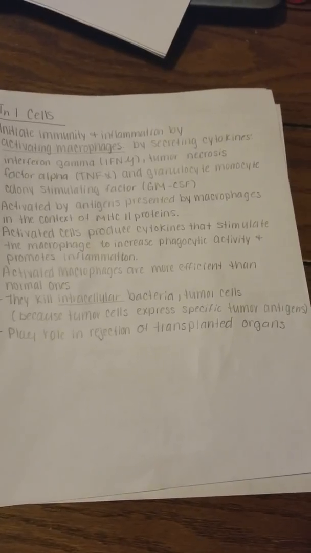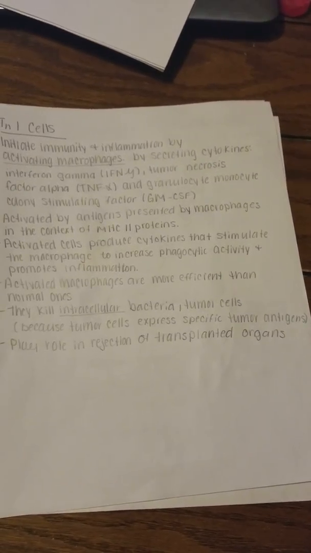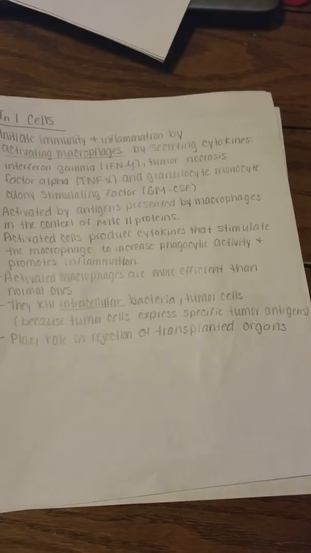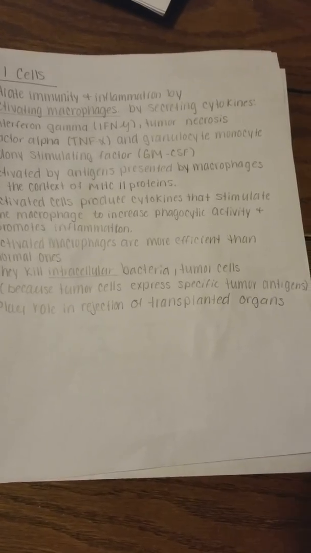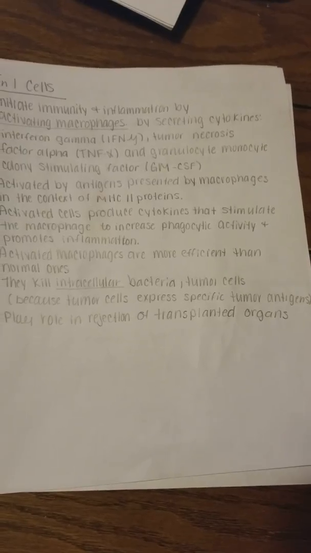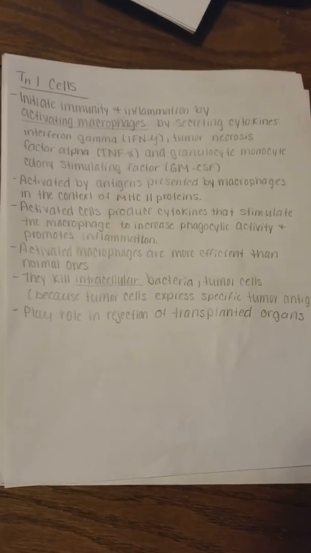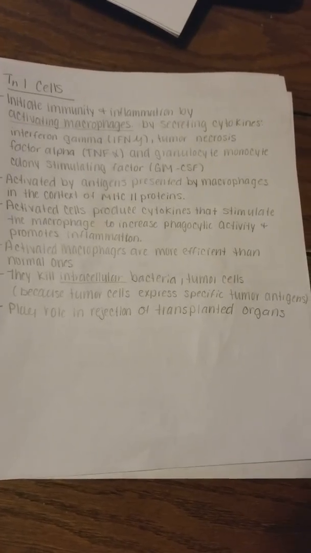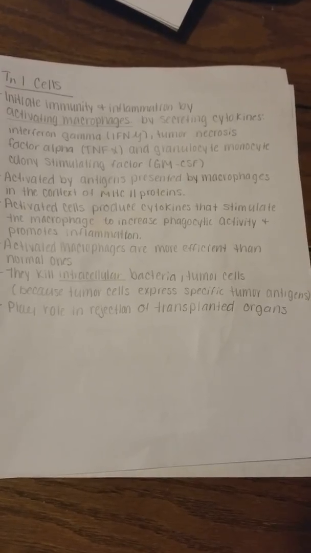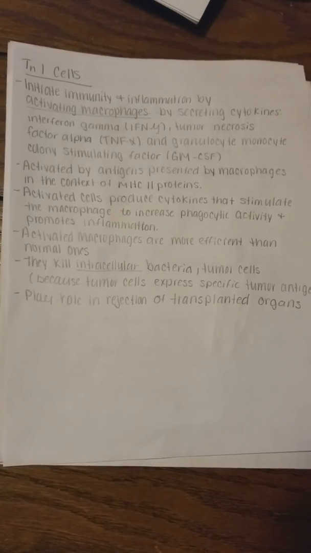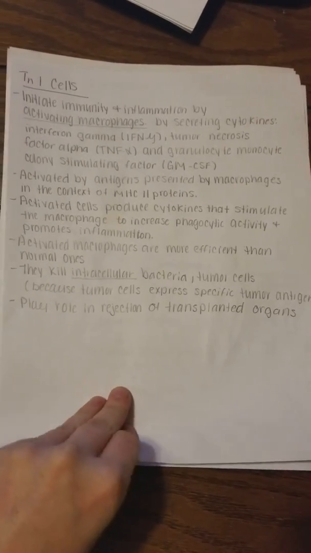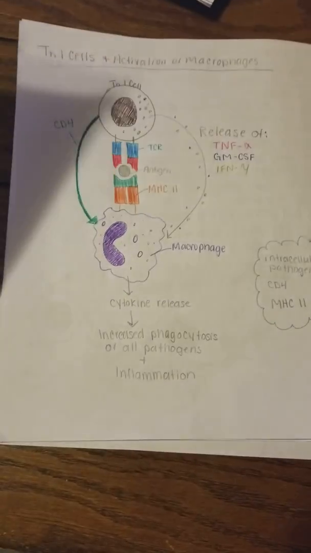They're able to target tumor cells because tumor cells, even though they are the host's own cells made by the host body, still express specific tumor antigens which can be targeted for destruction. Th1 cells also play a role in rejection of transplanted organs. So that's why people have to be on so much medicine after they have organ transplants.